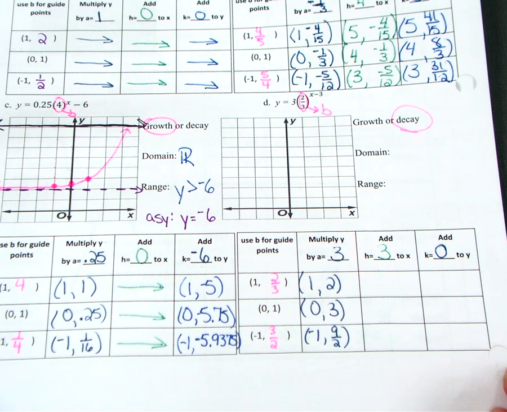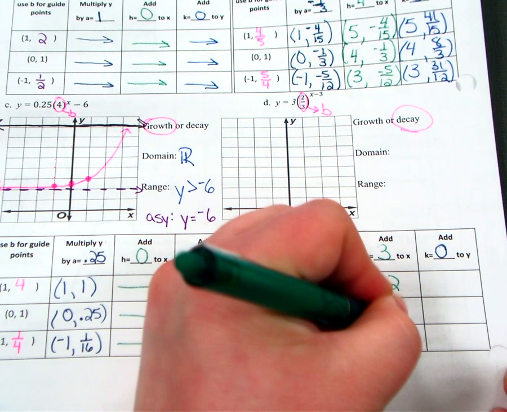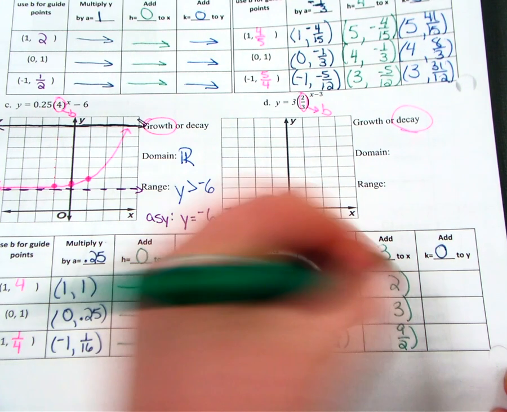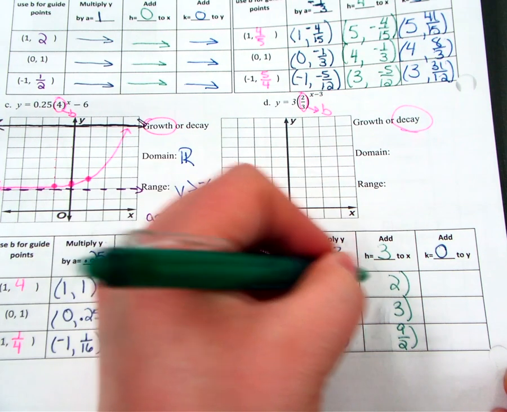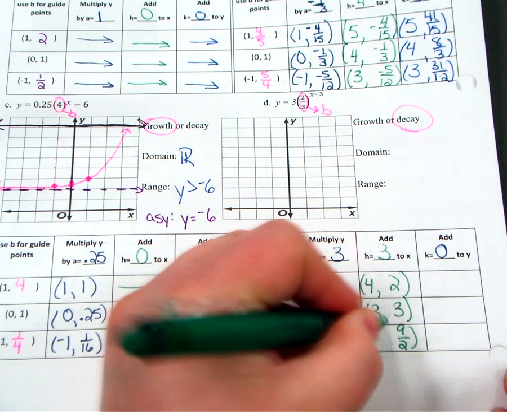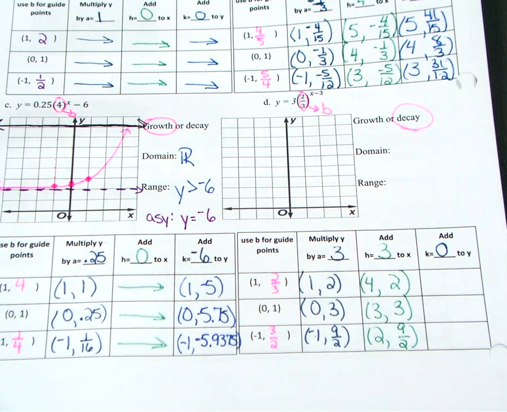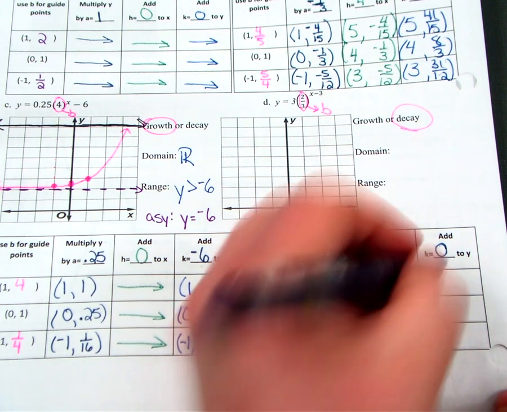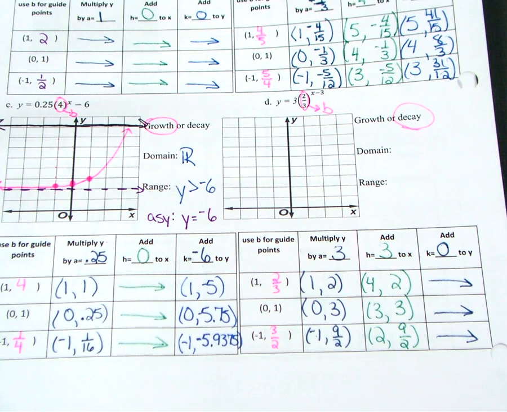Next, we're going to add 3 to all of our x values. So that means all of the y values are staying exactly the same. We're just adding 3 to each of the x values. So that becomes 4, 3, and 2. And finally, we have to add 0 to all of our y values. Adding 0 doesn't change anything, so I'm just going to draw an arrow over to represent that nothing happened.